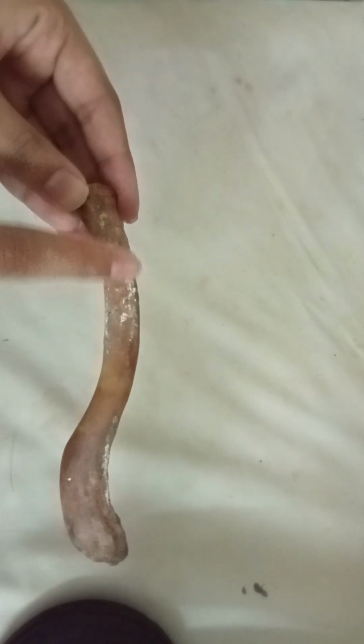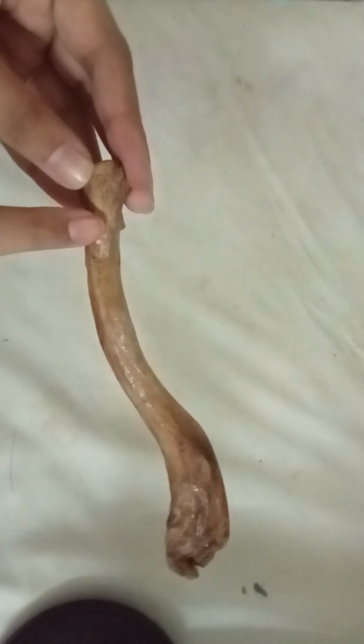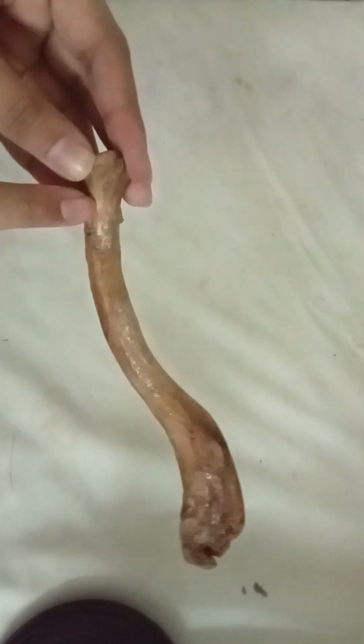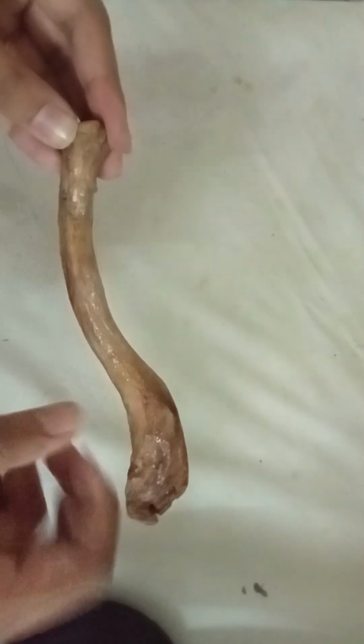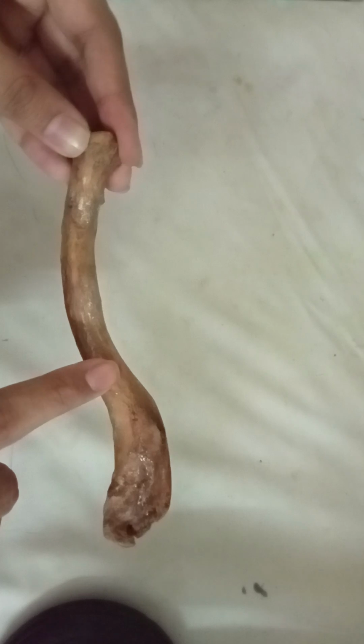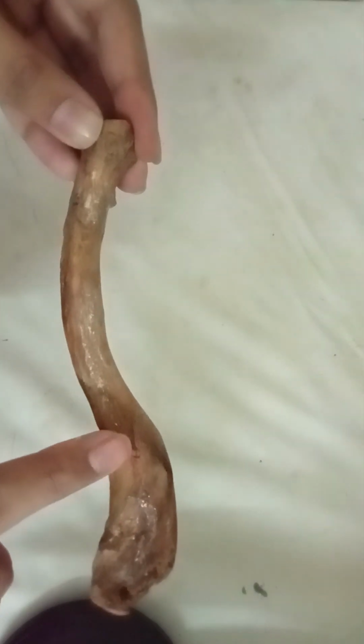The superior surface in the medial end is rough, and the inferior surface has an oval impression, and lateral to this is the subclavian groove. Lateral to the subclavian groove is the nutrient foramen.